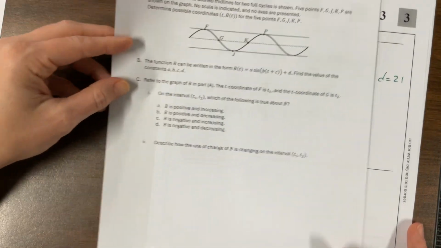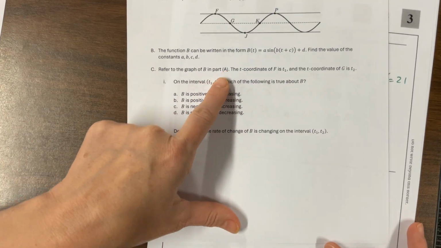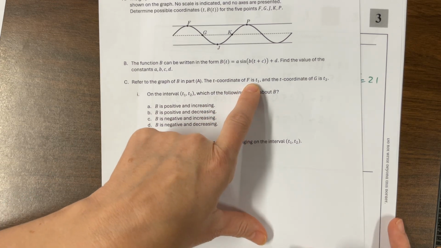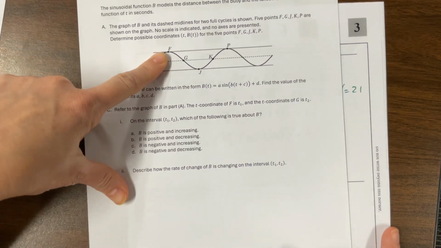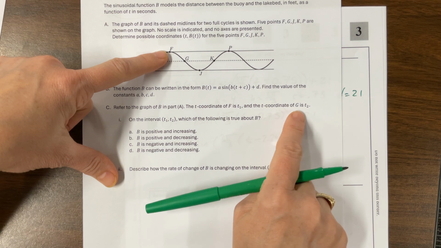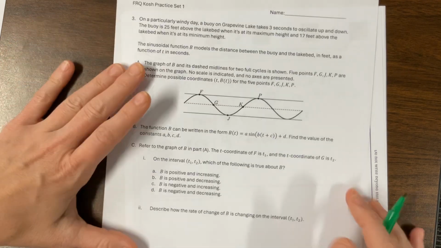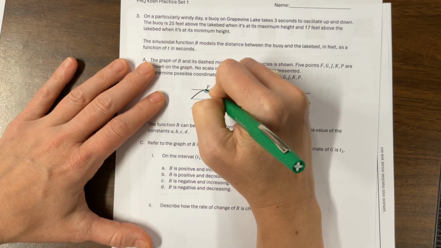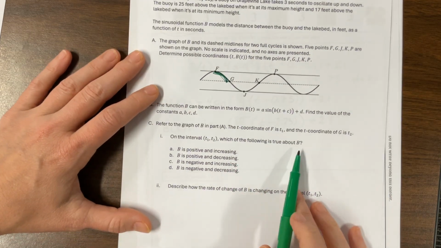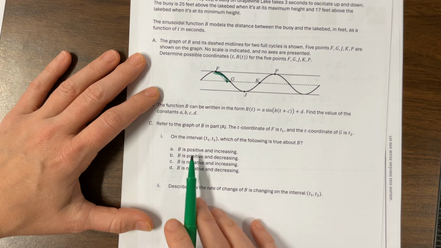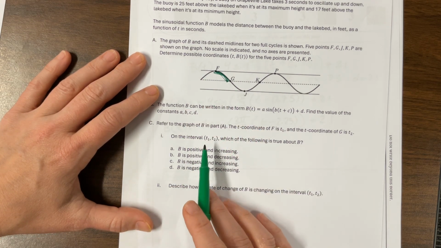Sorry. Okay, let's see. So now it says refer to the graph of B in part A. The t-coordinate of F is T1. So F is T1. And the t-coordinate of G is T2. That's here. On this interval, so we're looking at this little piece right here. On the interval, what is true about B? B are the y values. The y values, everything's positive.